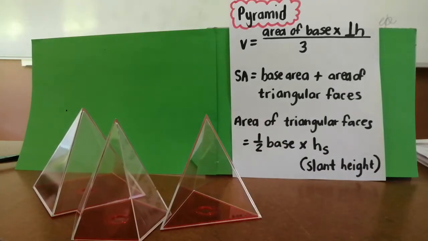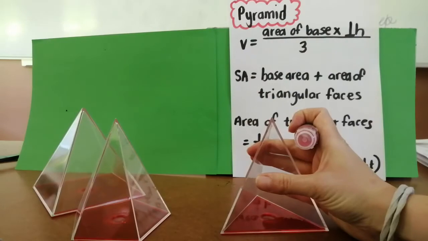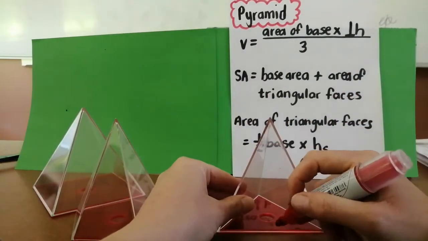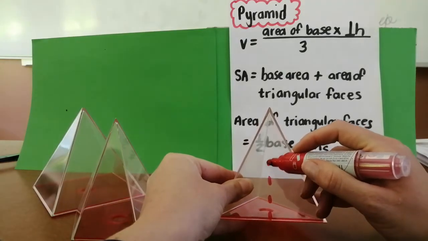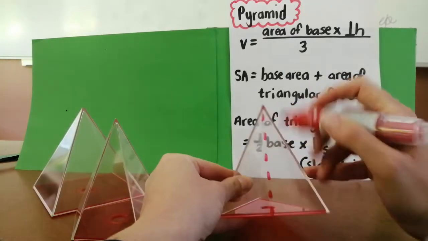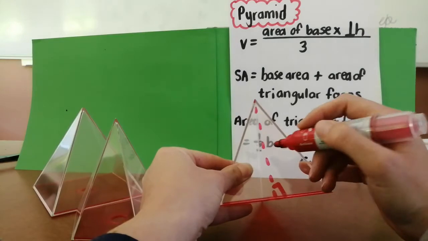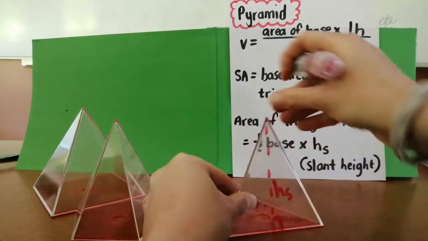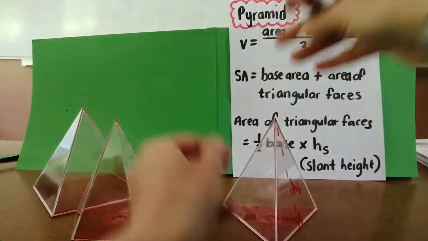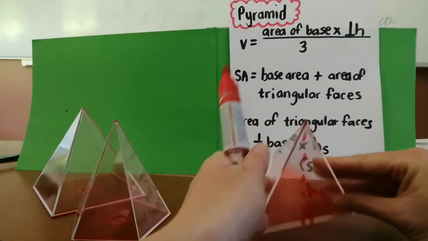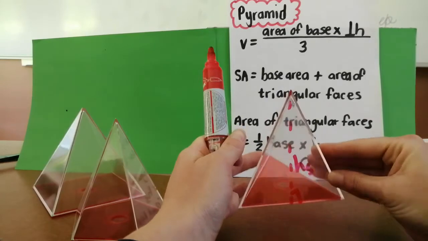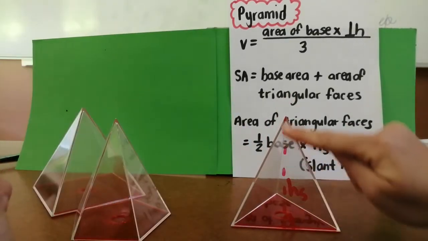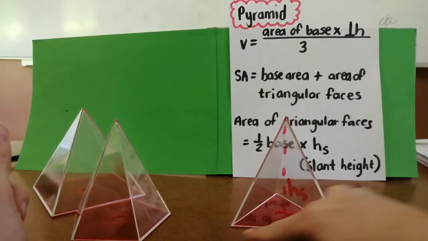What is the slant height? If I had to draw the slant height up here, it would be the perpendicular height on the slant. So this would be my slant height. If you can see it from the side, it is not this perpendicular height that runs from the apex to the center of the base, but rather it is the perpendicular height running on the triangle, and I call that my slant height.